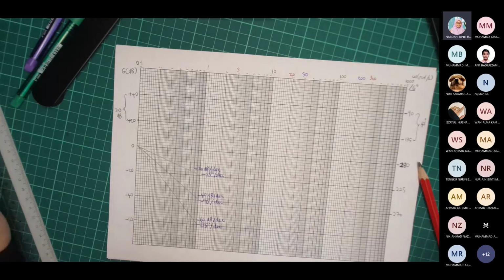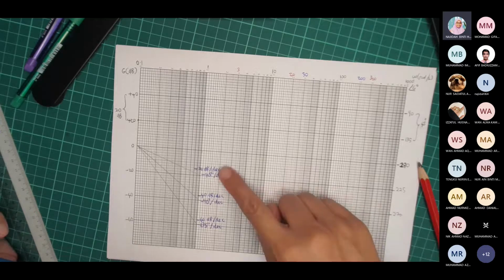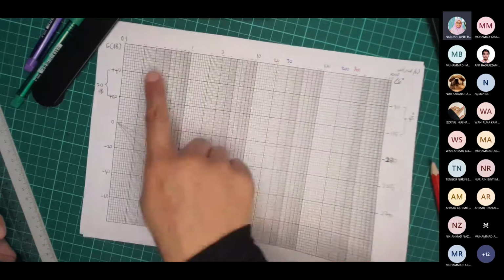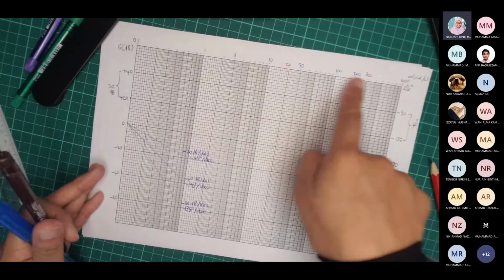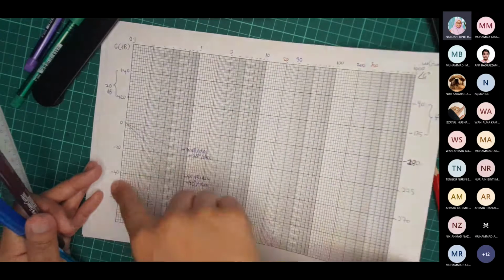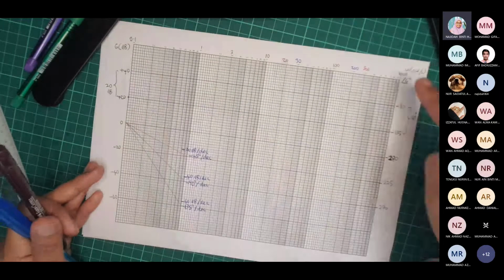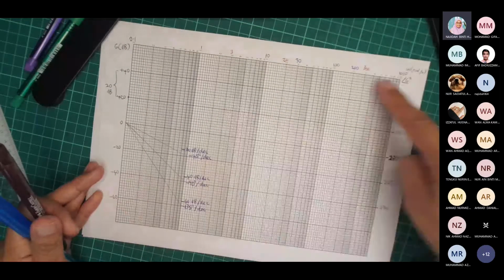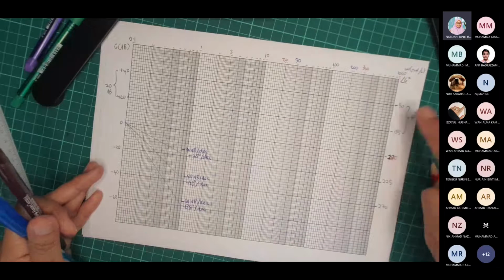For the test and final that you submit on this semi-log paper, you do not need to label like this. You do not need to label this 20 dB, this 45 degree. Just label the x-axis scaling for frequency, the left side of the y-axis scaling for magnitude, and the right side of the y-axis scaling for phase. That's enough, and this reference slope.